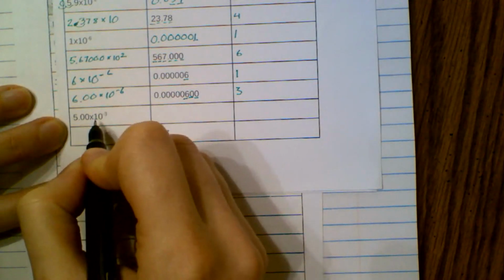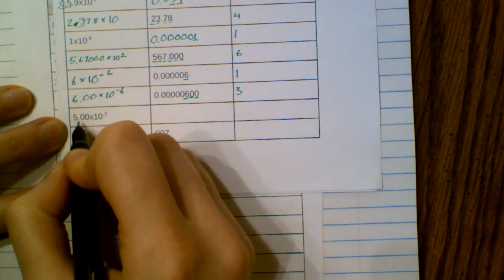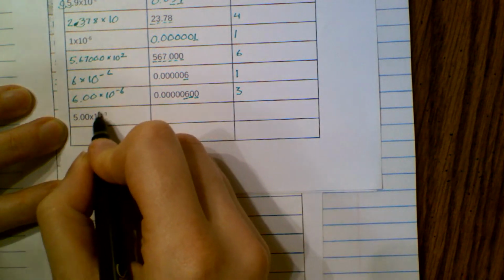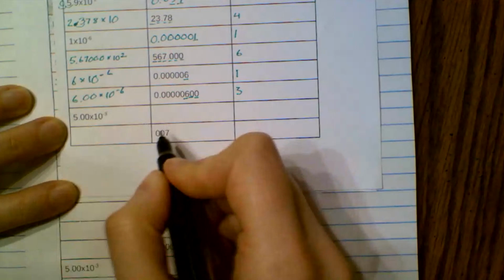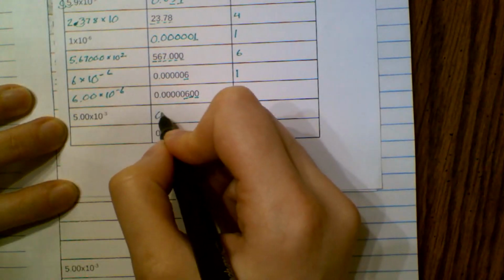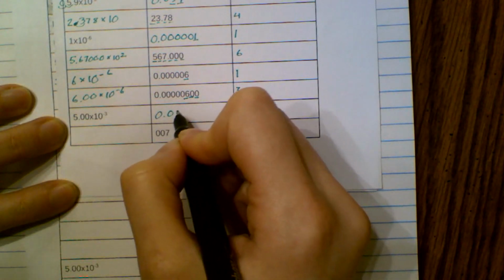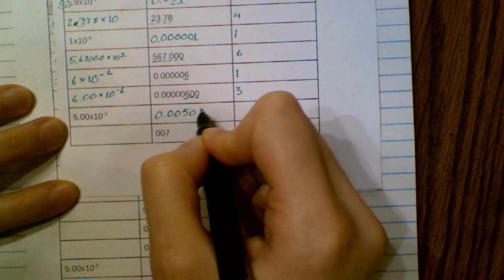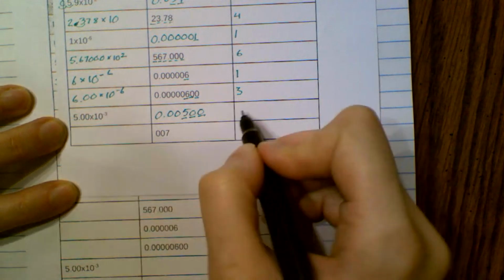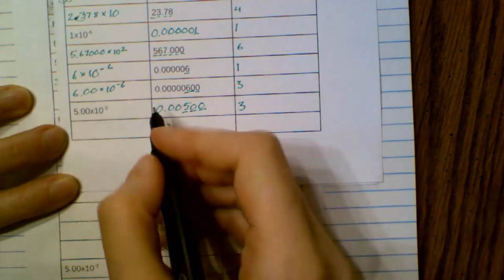5.00 times 10 to the negative 3. This is a negative 3 on my 10. That means I'm going to be going to a smaller number. I'm going to have 0.00500. I want to keep all of these digits here, right, because they are significant. 3 significant digits.